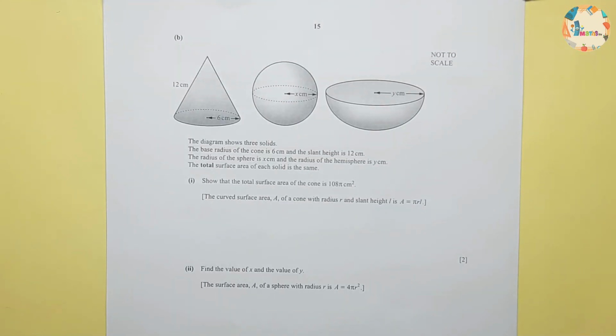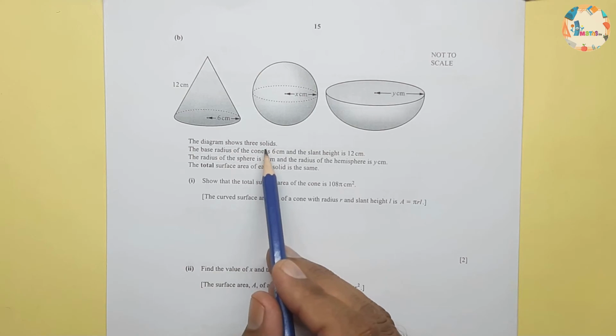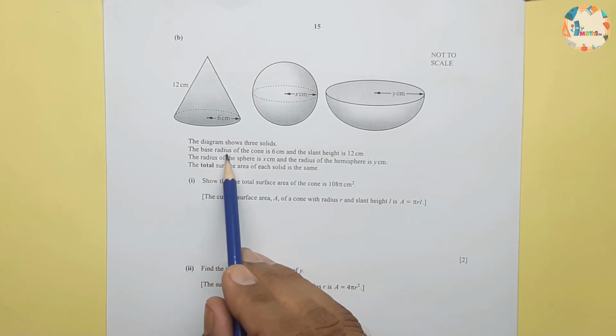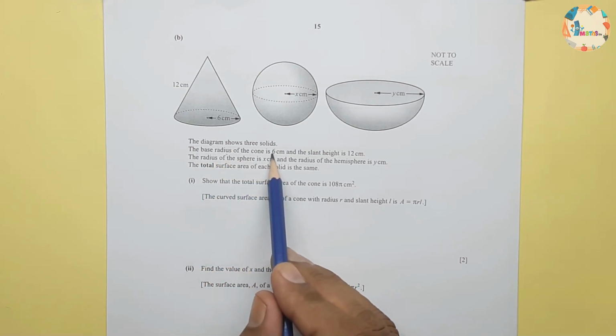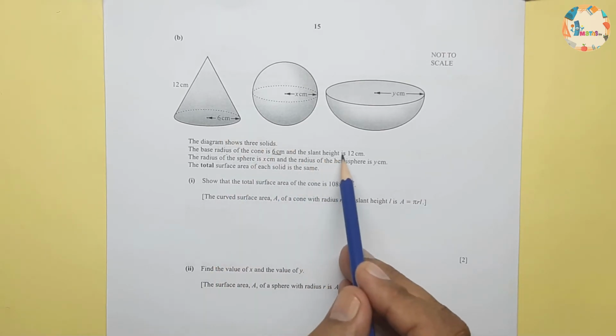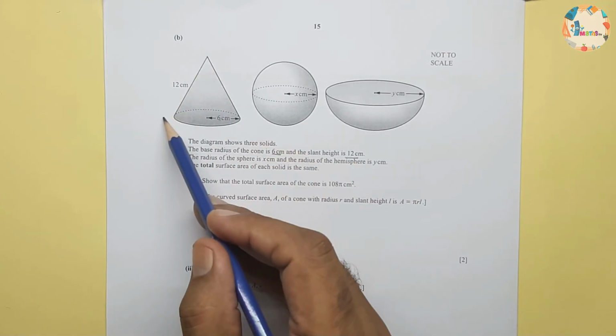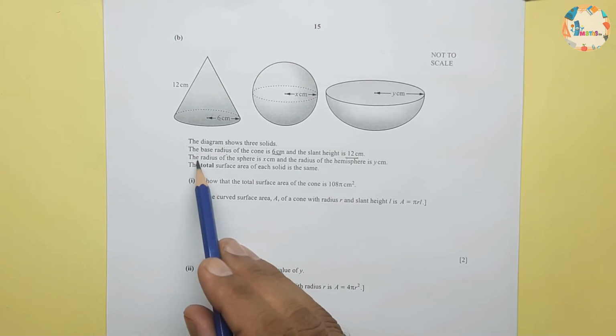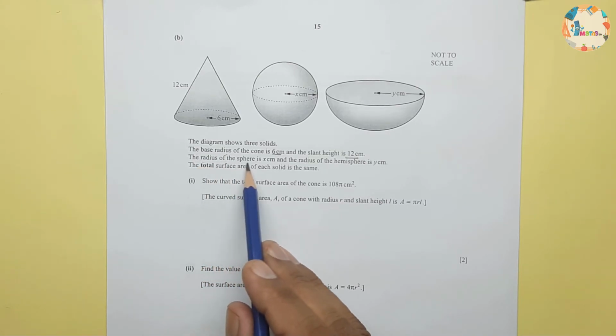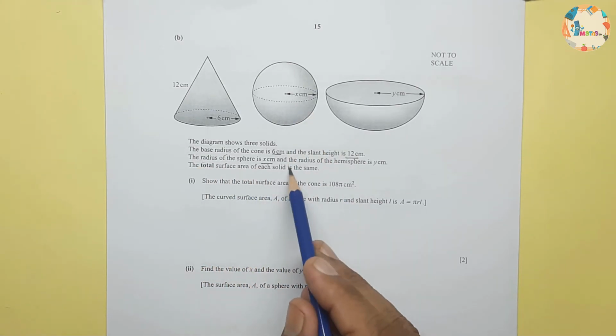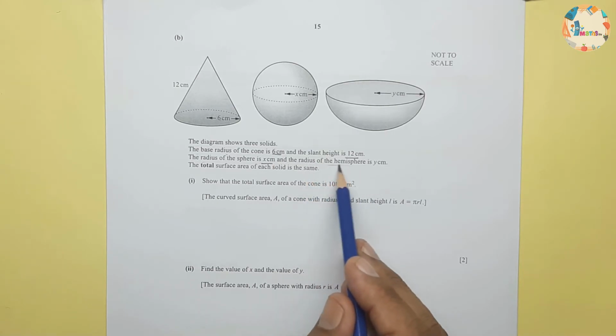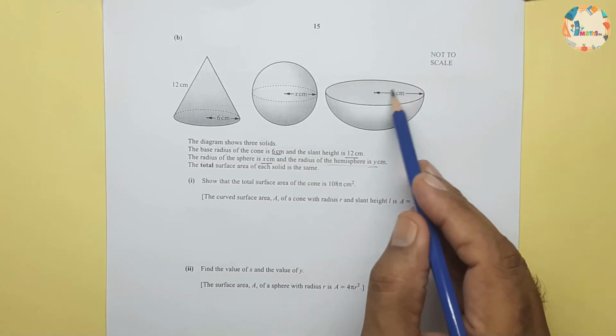Now B part, 3 diagrams are given which are not to scale. The diagram shows 3 solids. The radius of the cone is 6 centimeter, and the slanting height is 12. Then the radius of the sphere is x, and the radius of the hemisphere is y.